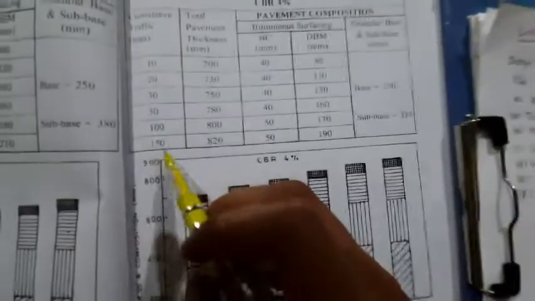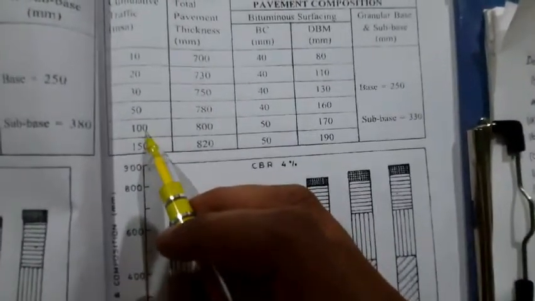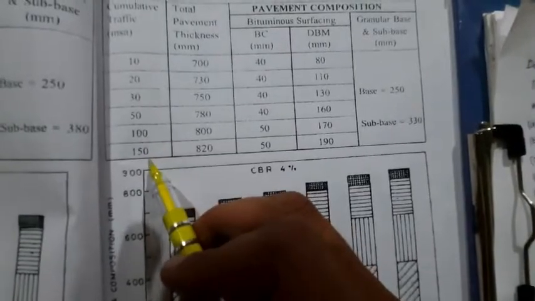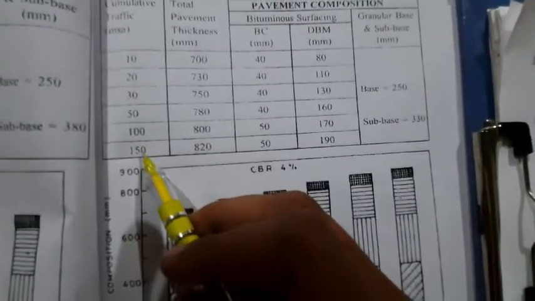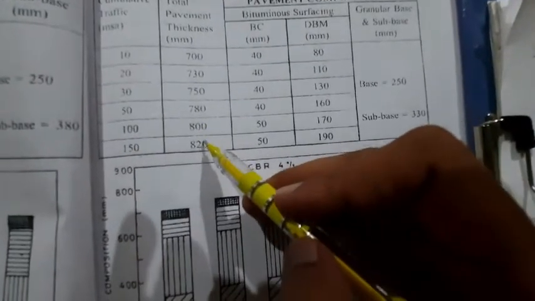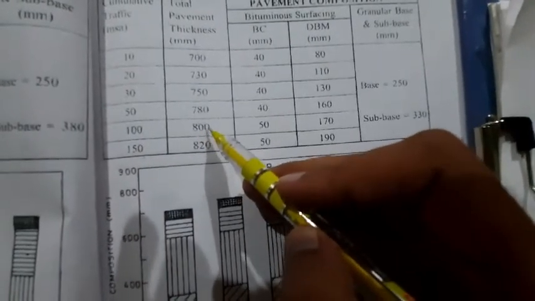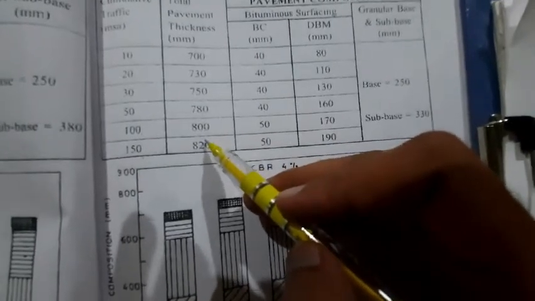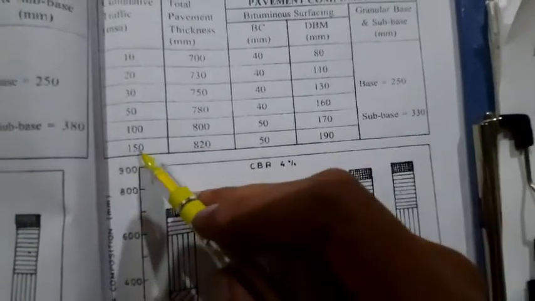As I see here, my value of 123 MSA lies between 100 to 150. So I don't have 123 exactly, which means I have to interpolate between the two values. If I interpolate, I am going to get somewhere around 810 mm thickness. You know how to do the interpolations.